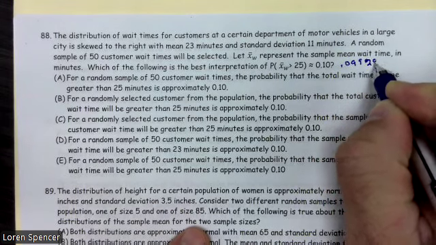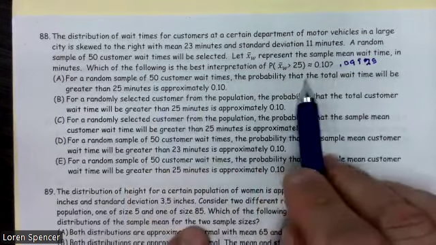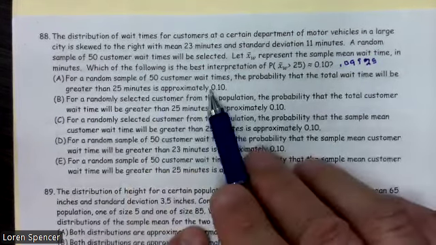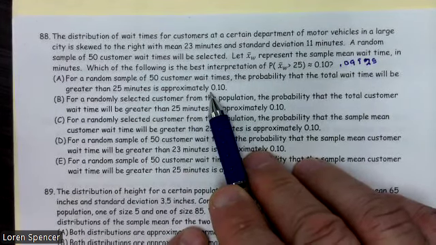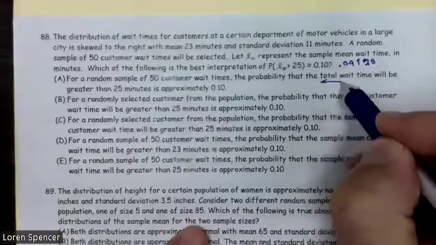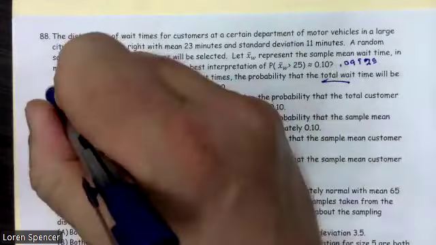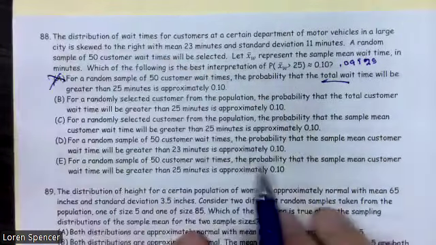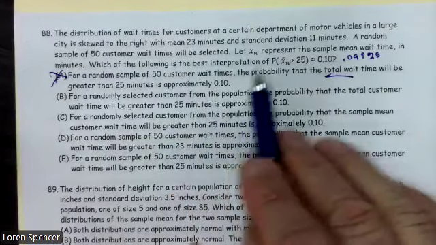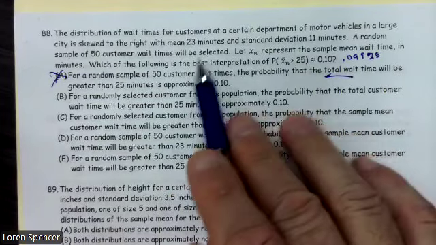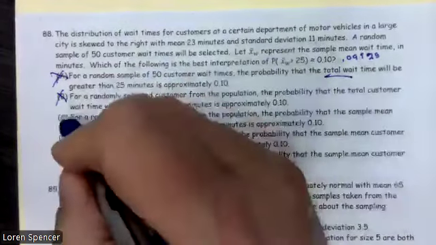It's really about 0.09928, but that's close. For a random sample of 50 customer wait times, the probability that the total wait time will be greater than 25 minutes is 0.1. I don't like that because this says total wait time, and we're not looking for total wait time. We're looking for average wait time. So I'm going to mark that one off. B, for a randomly selected customer, no, we're not talking about a randomly selected customer. We're talking about a group, the group of 50.